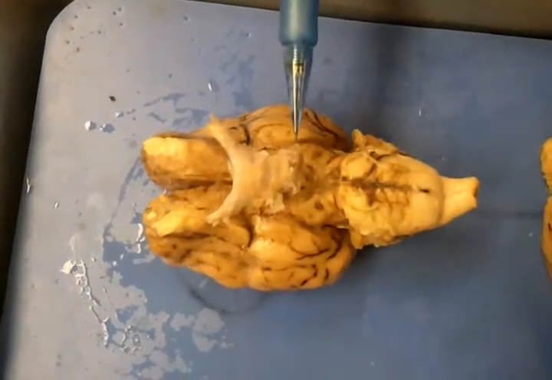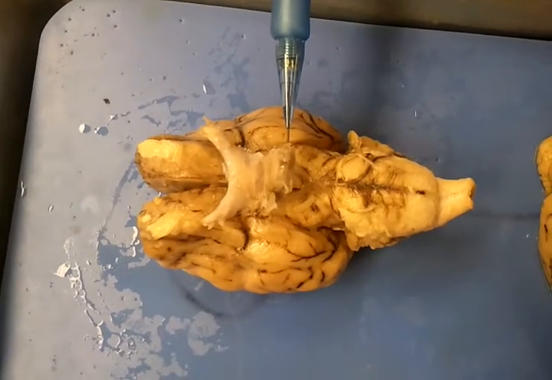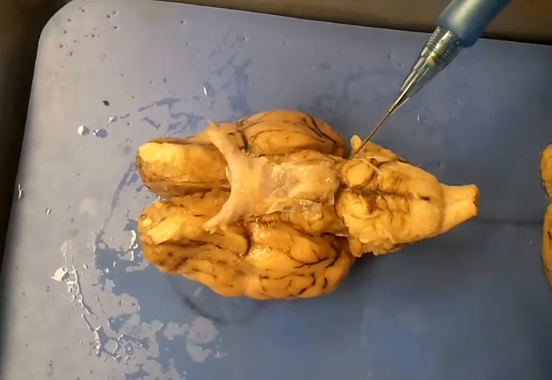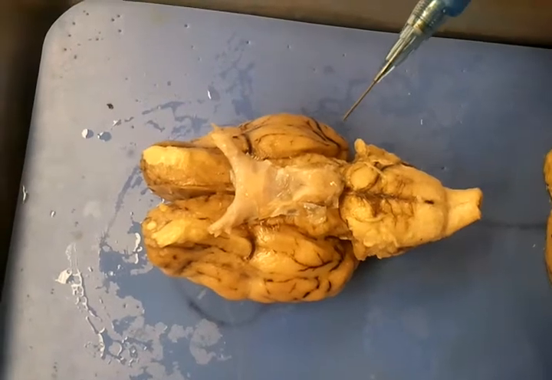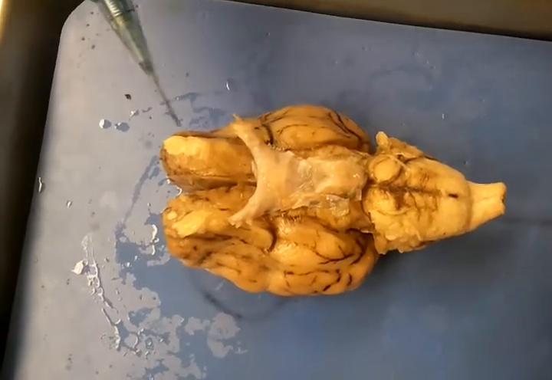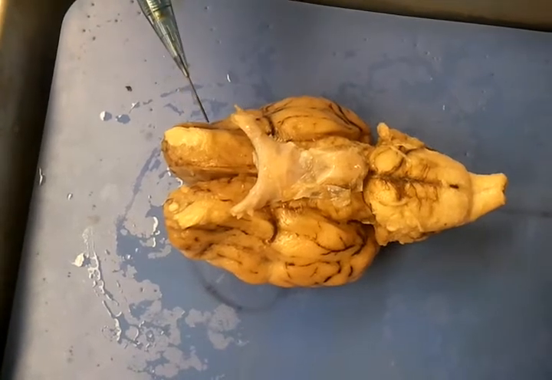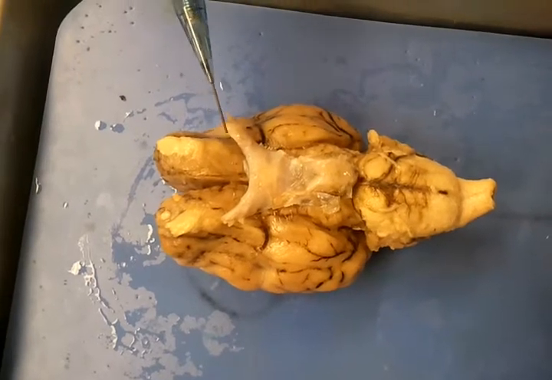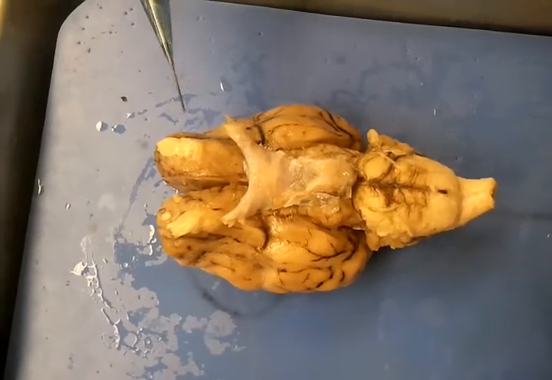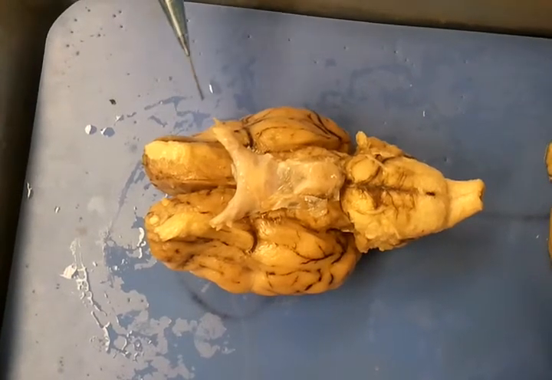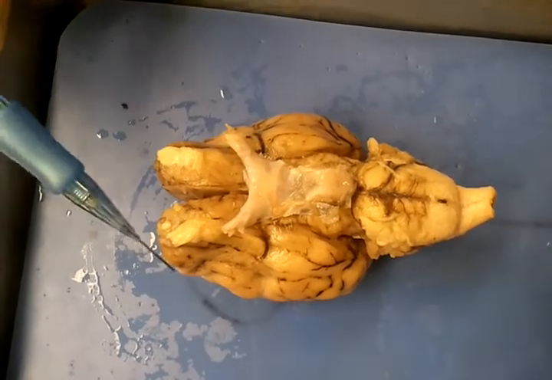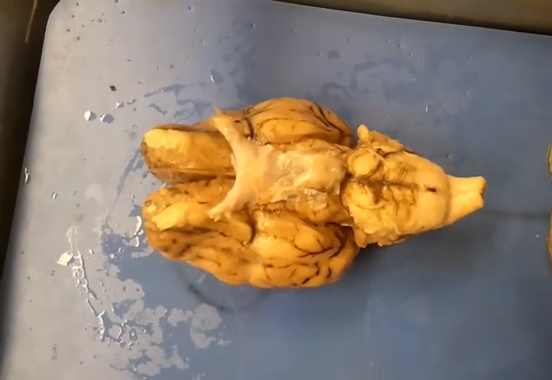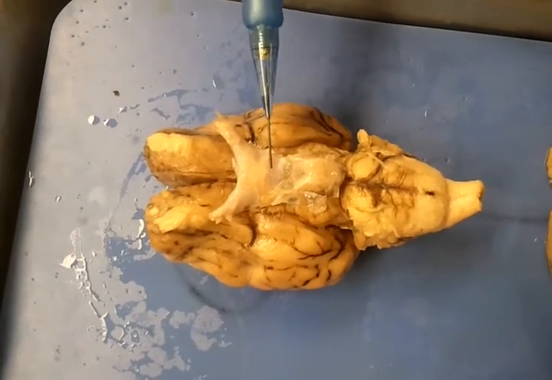And underneath the pituitary gland, you have the oculomotor nerve, which is nerve number 3. And then we also have the olfactory bulb, which is right here. And then we also have the olfactory tract, which is right here. And then on each side, we have the cerebrum, which is over here and over here. And then we also have the mammillary body, which is located right in here.